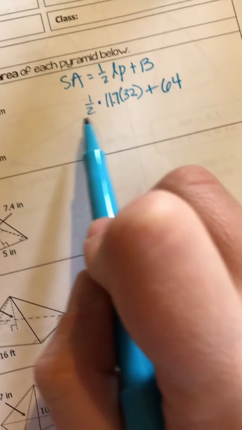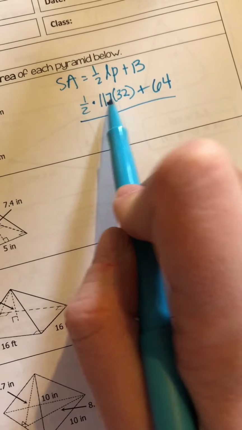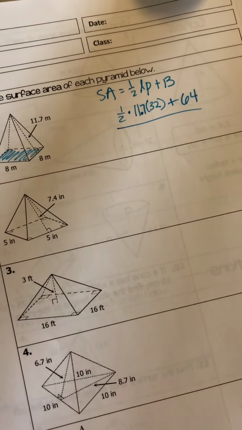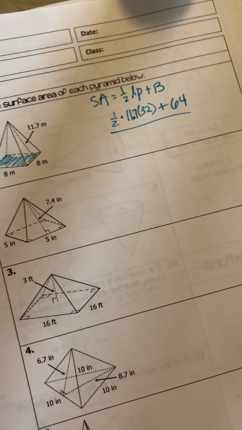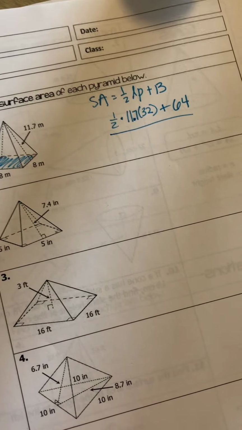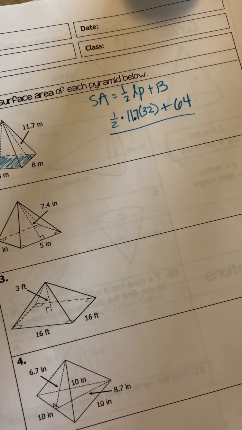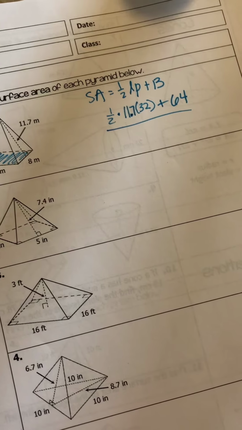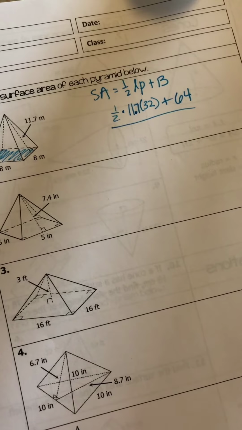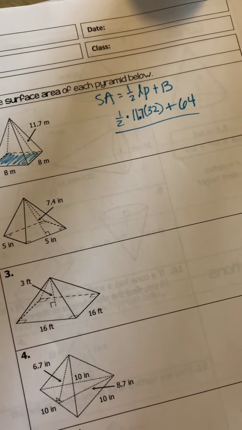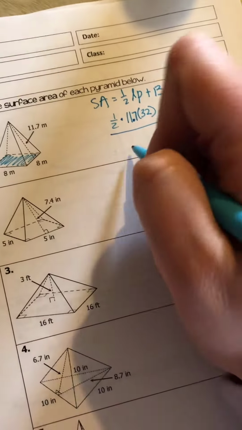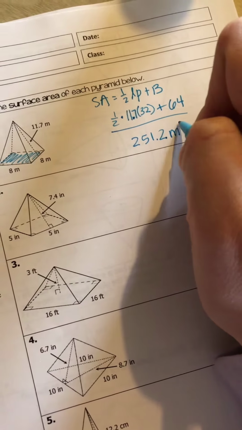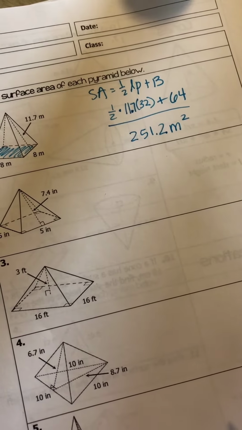You can just plug this into your calculator, but you gotta do it right. If you're putting something in weird, it's gonna be wrong. If you want 1/2 as a decimal, it's 0.5, right? Do not multiply by 2. You're multiplying by 1/2. Don't divide by 1/2, right? We make those mistakes sometimes, and we want to make sure we're just putting it in exactly as the formula says. When you put it all in, you should get 251.2. Surface area is just squared, meters squared.